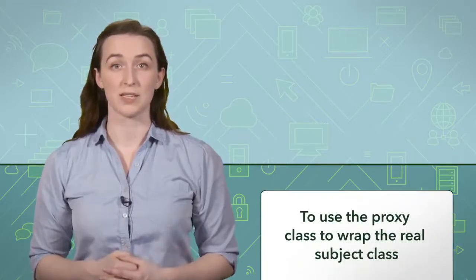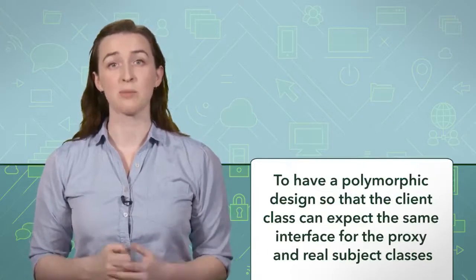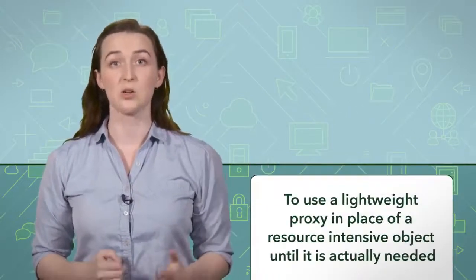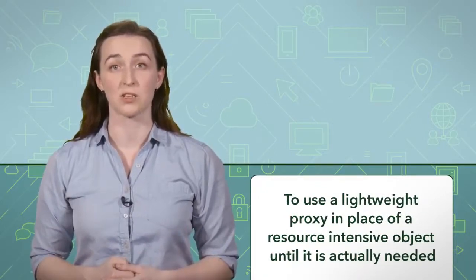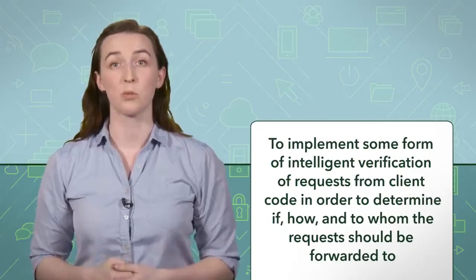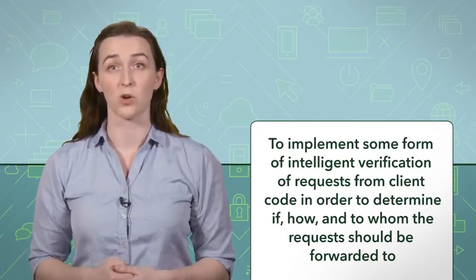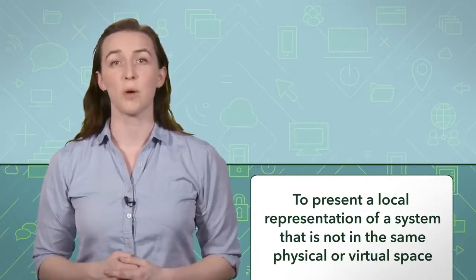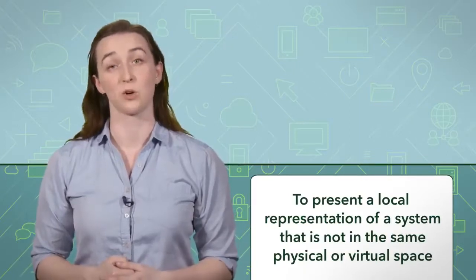The proxy design pattern is useful when you need to defer creating resource-intensive objects until needed, control access to specific objects, or when you need something to act as a local representation of a remote system. To summarize, the main features of the proxy design pattern are to use the proxy class to wrap the real subject class, to have a polymorphic design so that the client class can expect the same interface for the proxy and real subject classes, to use a lightweight proxy in place of a resource-intensive object until it is actually needed, to implement some form of intelligent verification of requests from client code in order to determine if, how, and to whom the request should be forwarded to, and to present a local representation of a system that is not in the same physical or virtual space.